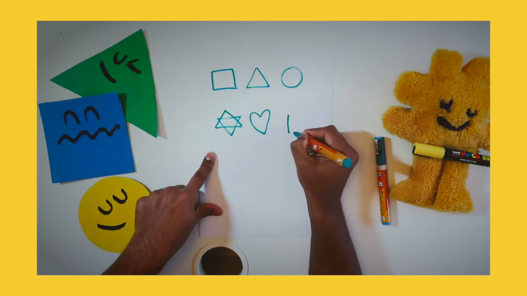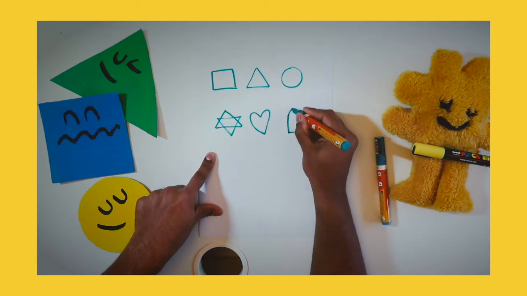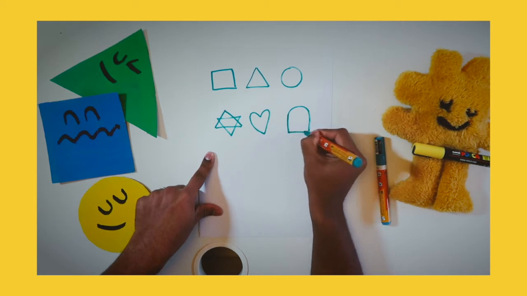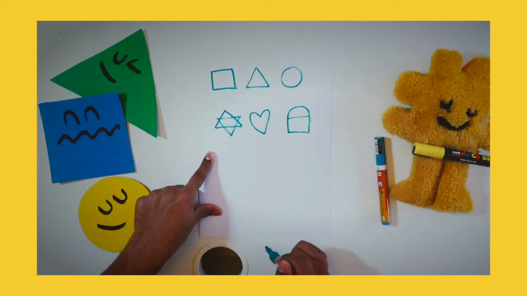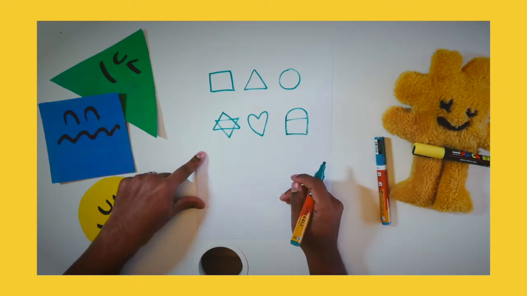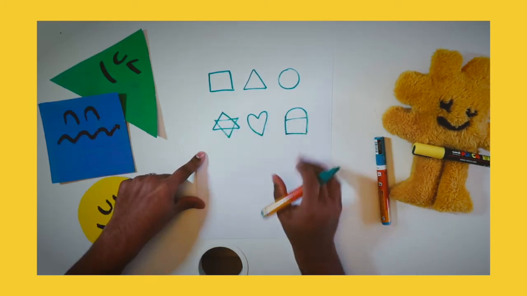We can combine the shapes into something new, like taking a square and adding a semicircle on top of it. So there's lots of different combinations we can do with our simple shapes.